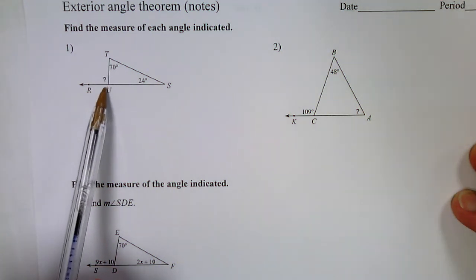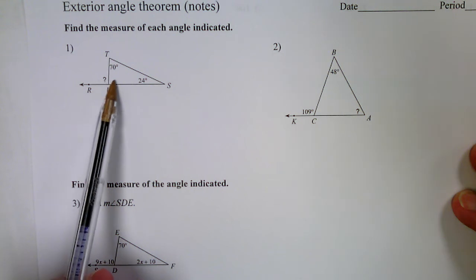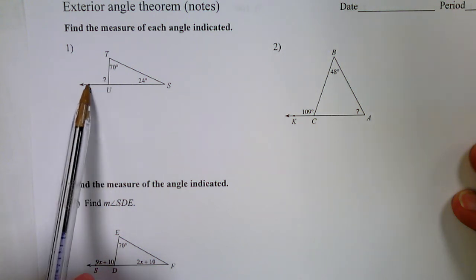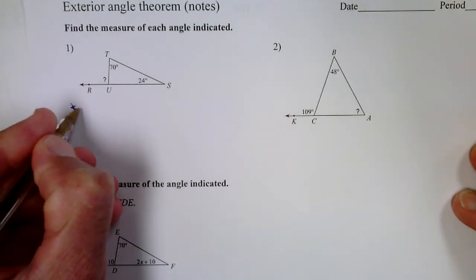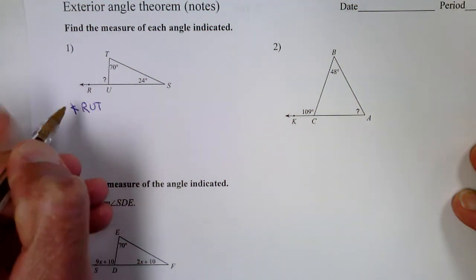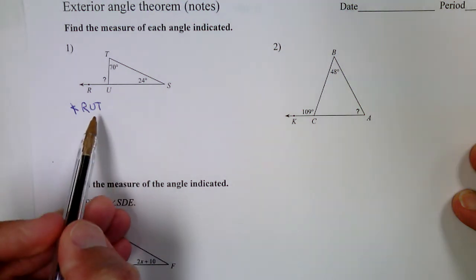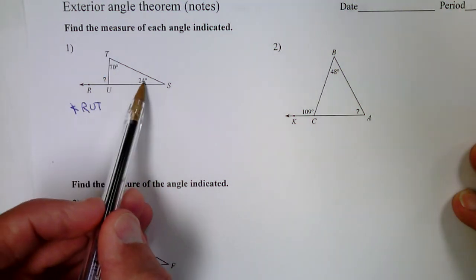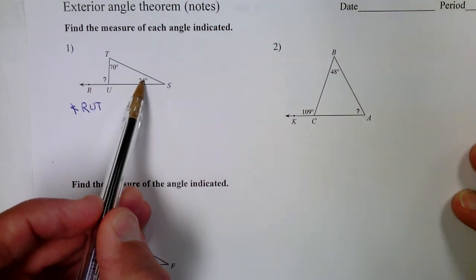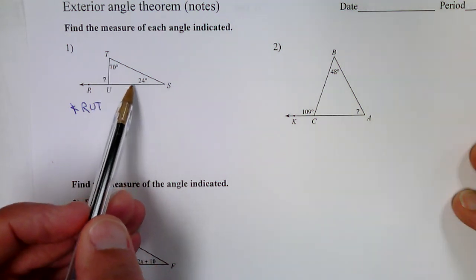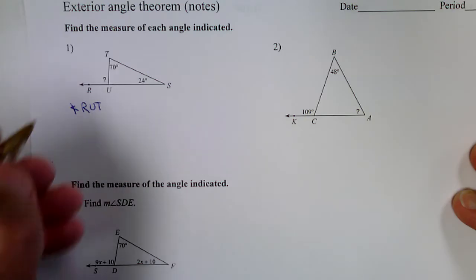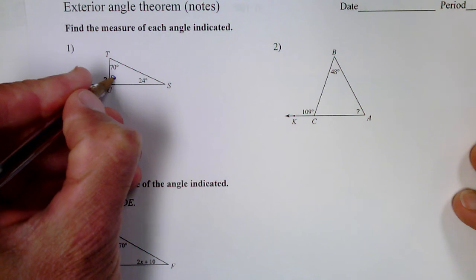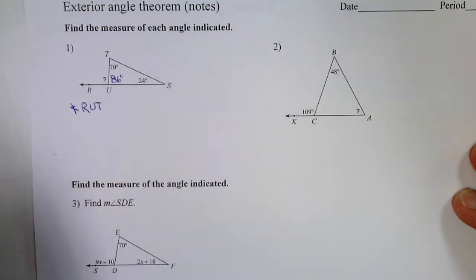Now, in problem number 1, you could figure out this angle out here, the question mark, or angle RUT would be another way to name that angle. By 1, you might have looked at this and said, well, that's 70 and that's 24. And if I add those together, I get 94. And if I subtract 94 from 180, I can find this angle, which is 86 degrees.